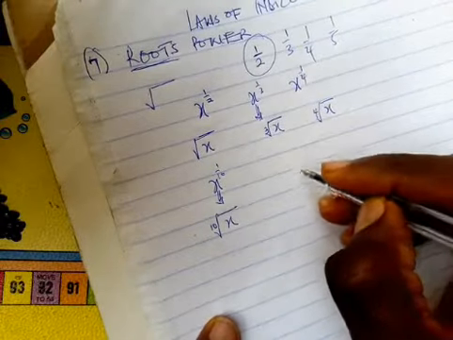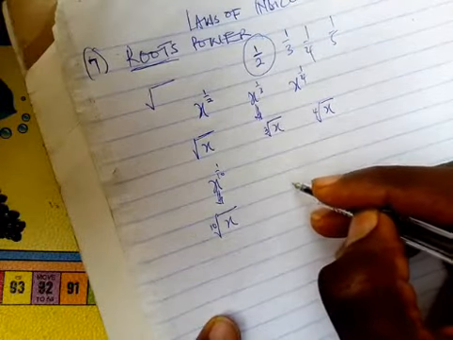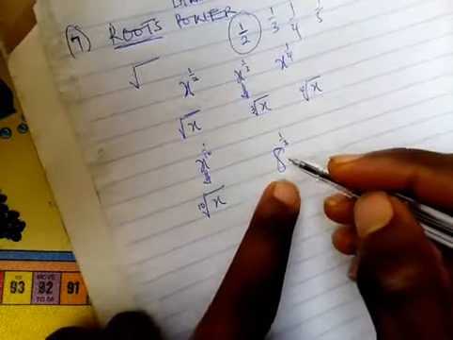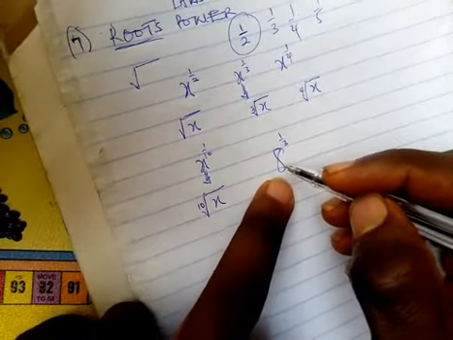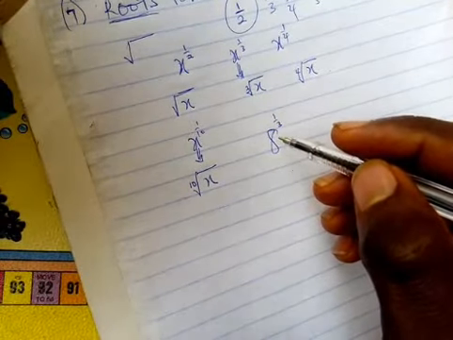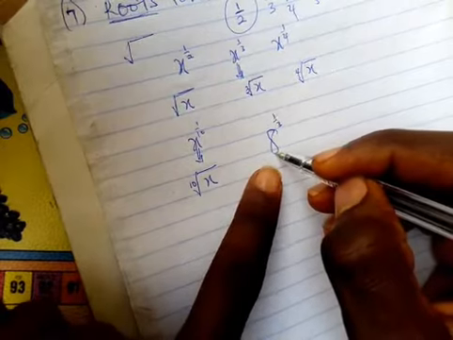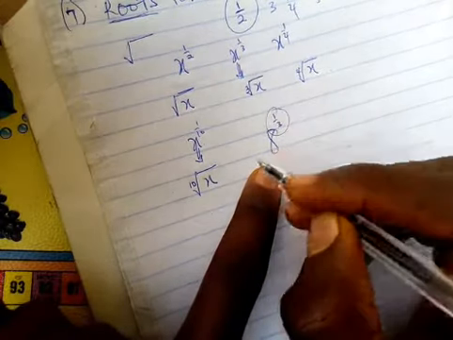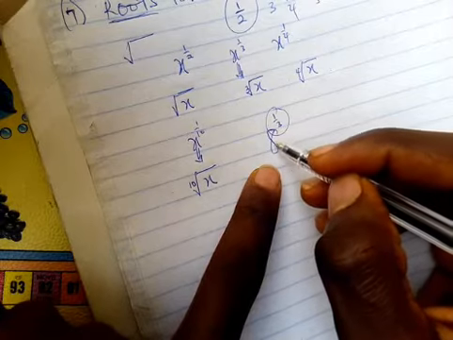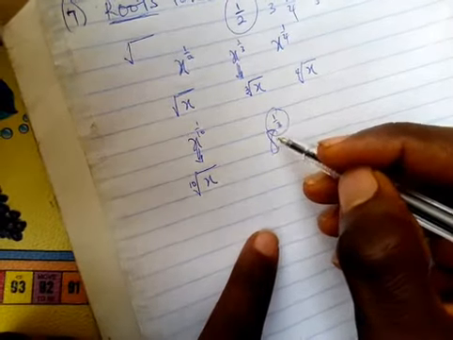Now for our example, if you have 8 raised to power 1 over 3, this is the third root of 8. And this actually means what number will you multiply together 3 times that will give you this number 8? I'm sorry, that is called the cube root of 8, or you can call it the third root of 8.